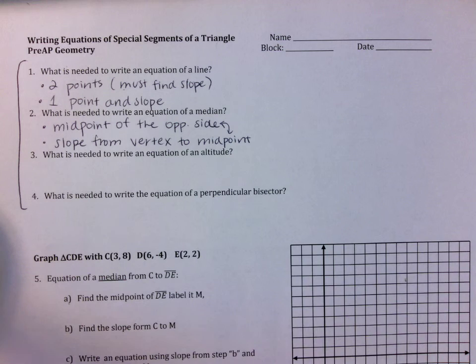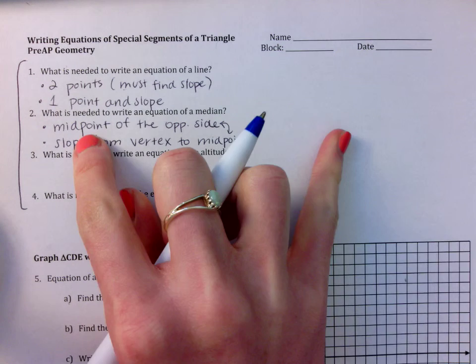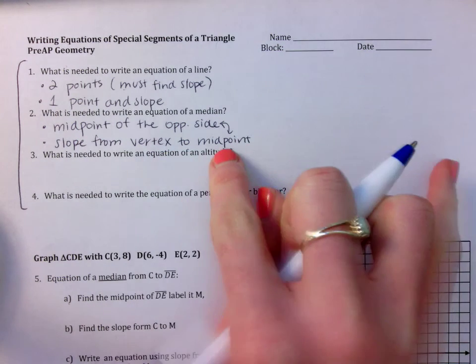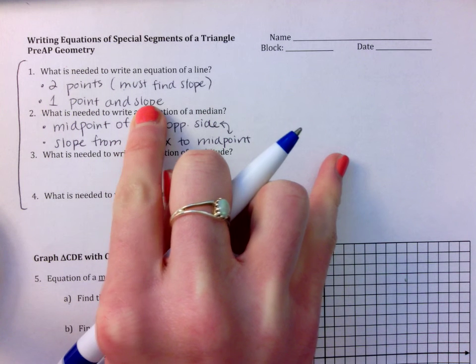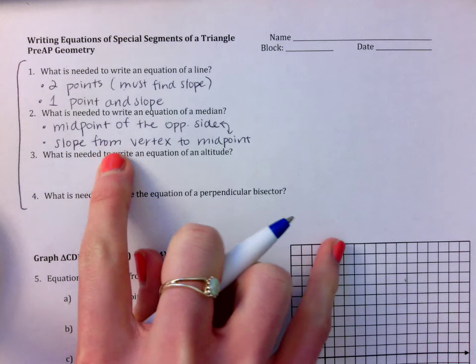And then you have a point, the midpoint, and you have a slope. So according to number 1, we needed a point and a slope to write the line. That's what we have for median.